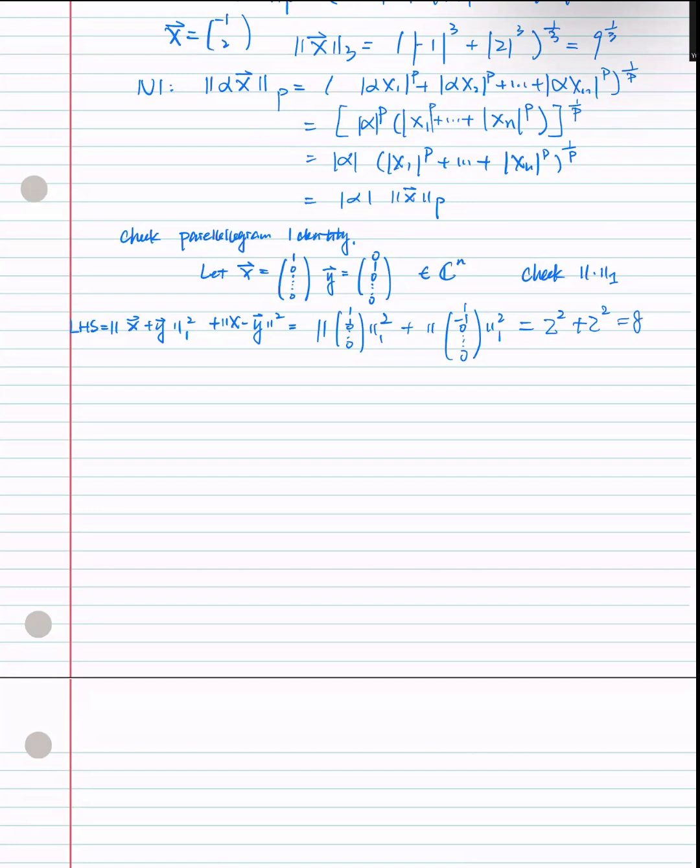Right, and then we calculate the right-hand side. The right-hand side of the parallelogram identity says it should be equal to 2 multiplied by the x norm plus the y norm.